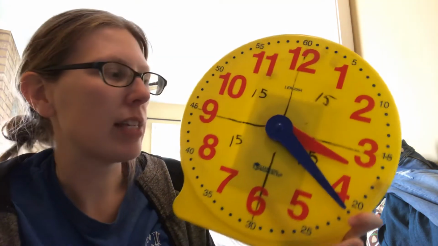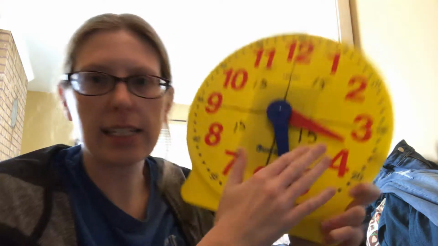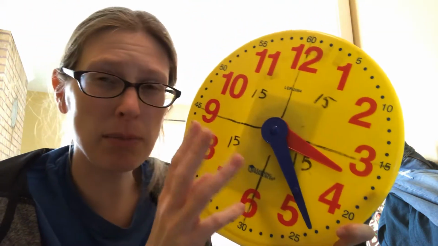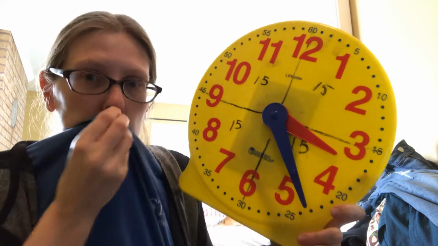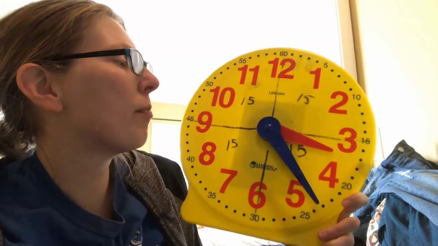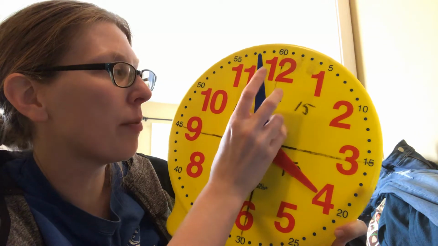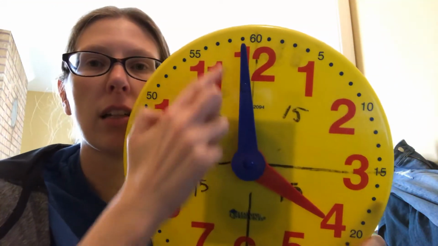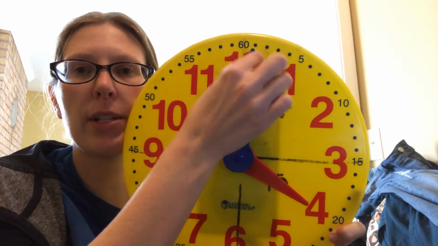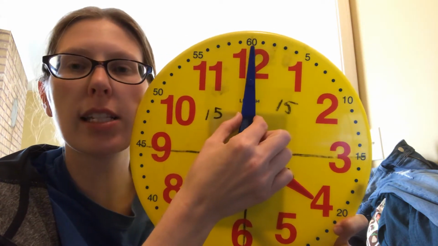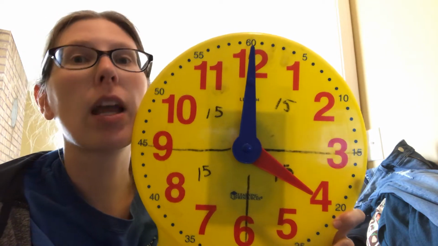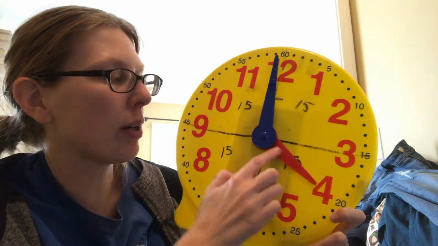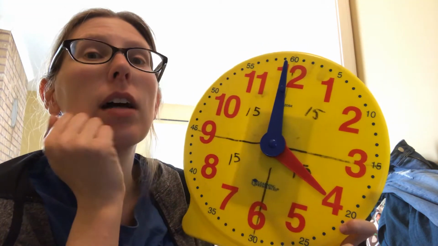Now let's talk about these hands. Every clock will have 2 hands. Sometimes they'll have 3. We have a longer one and we have a shorter hand. The longer hand, what does this long hand represent? Does this represent your minutes or does this represent your hour? It represents your minutes. And your short hand represents your hours.